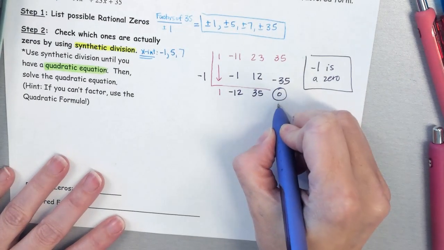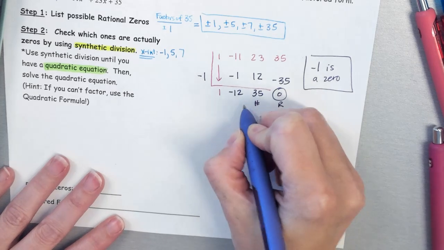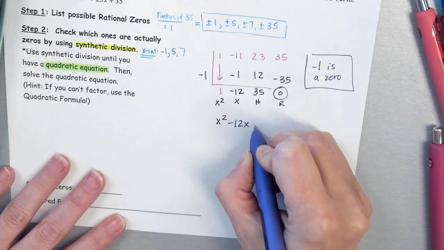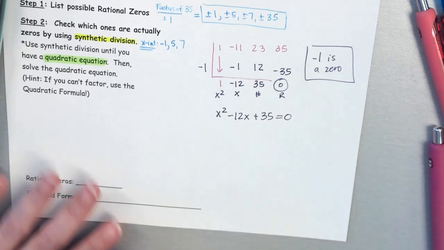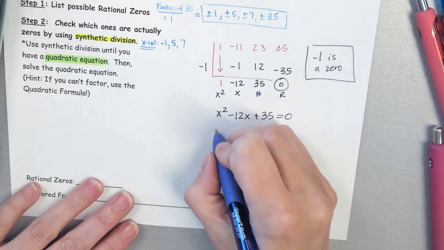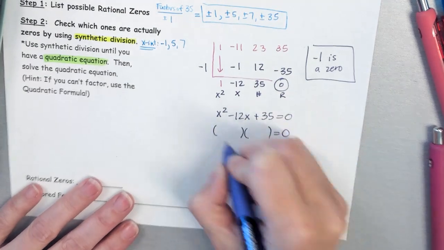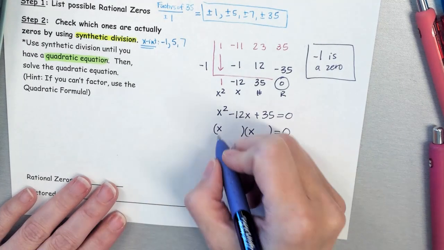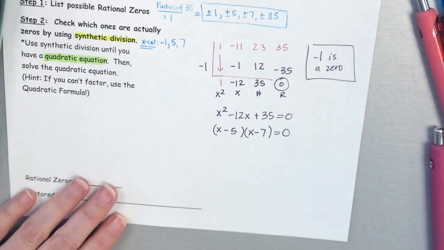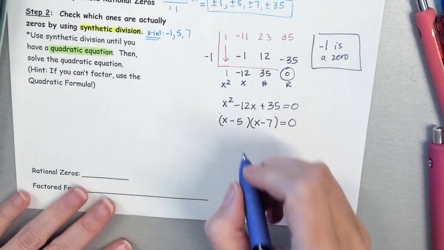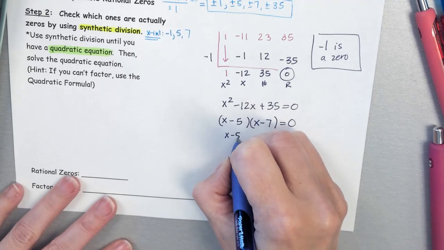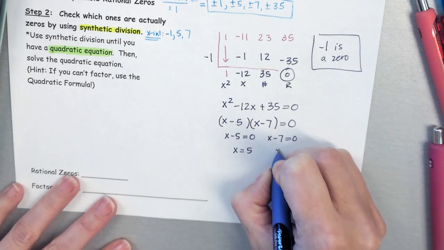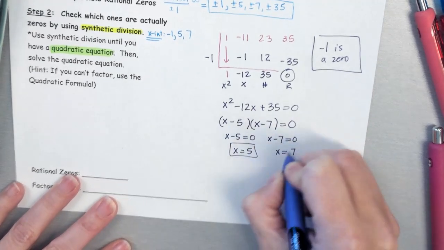And then when you write this out, this is your remainder, your constant term, your x squared. So you have x squared minus 12x plus 35 equals 0. This one you can factor because you're looking for two numbers that multiply to 35 but add to -12. So that would be -5 and -7. Okay, and then you are going to set each one equal to 0 and solve. So x equals 5, x equals 7. These are your other zeros.